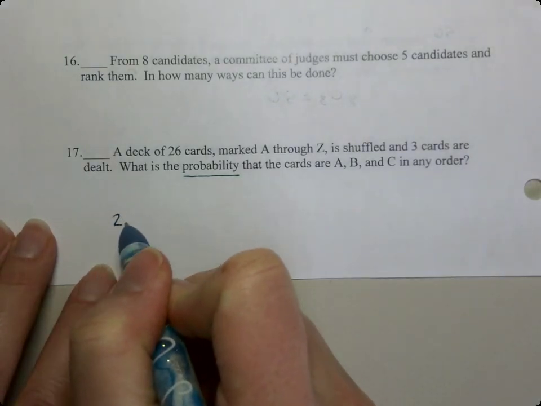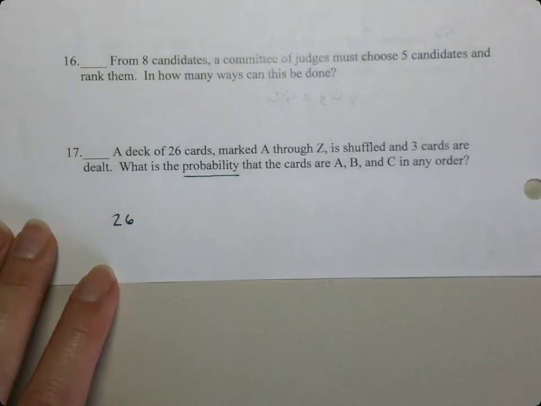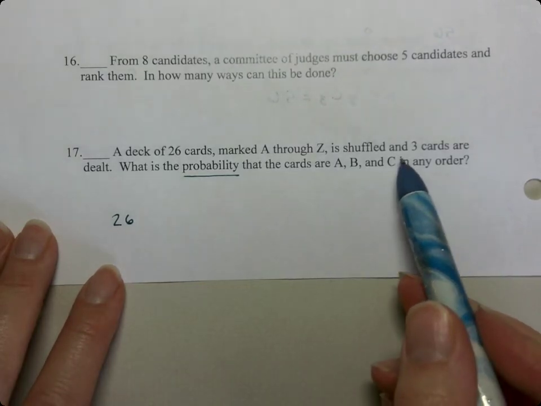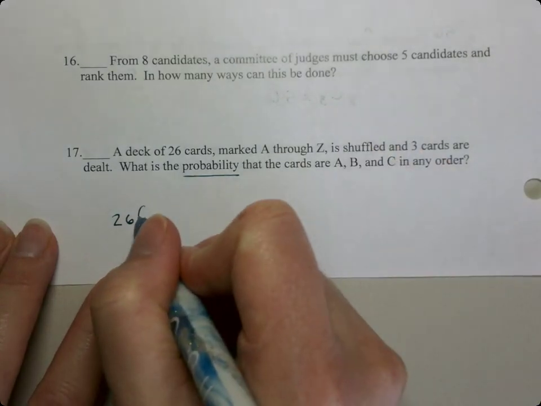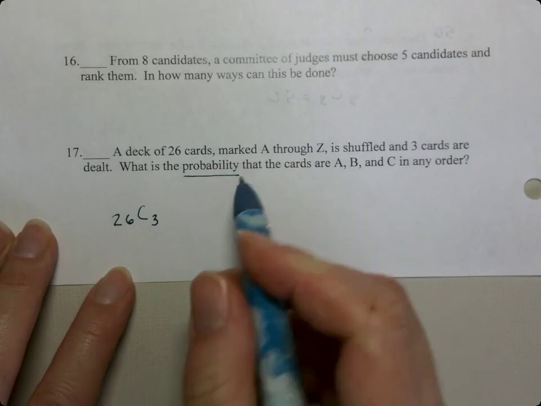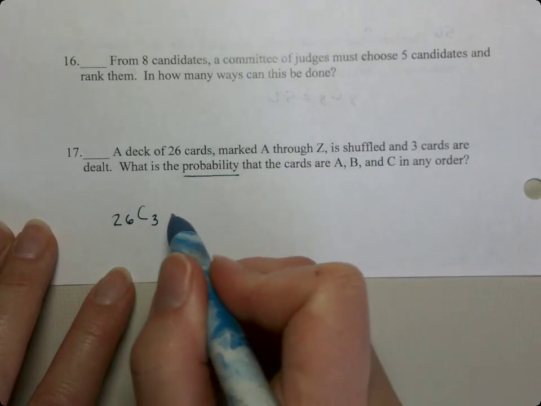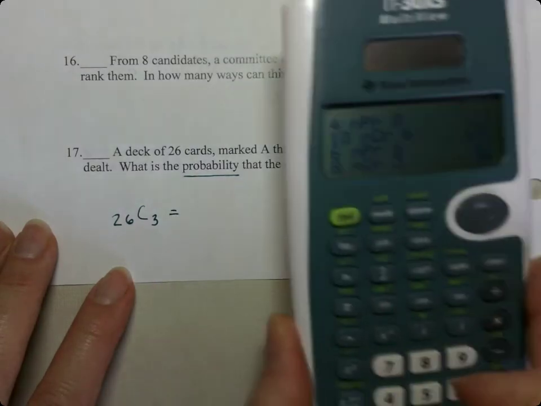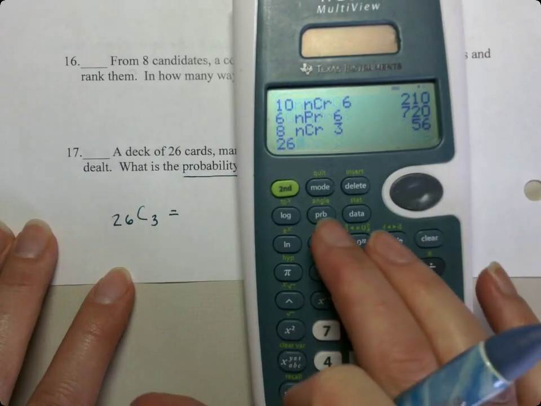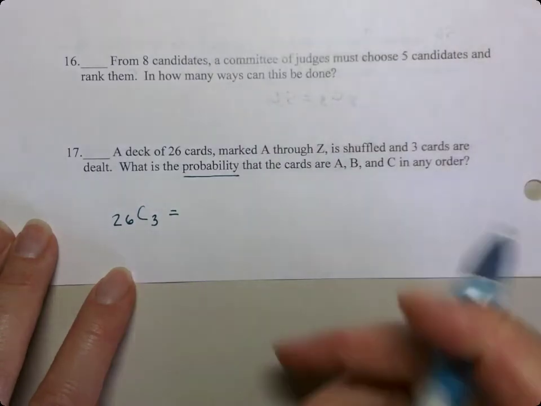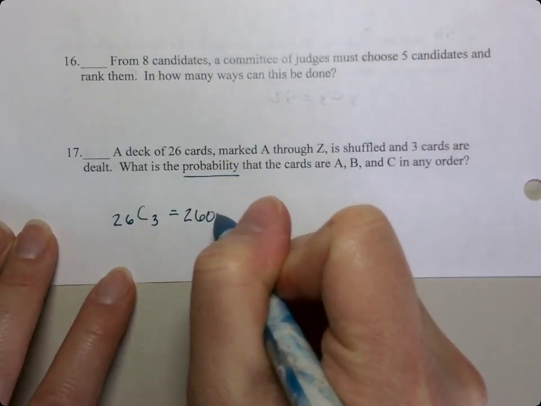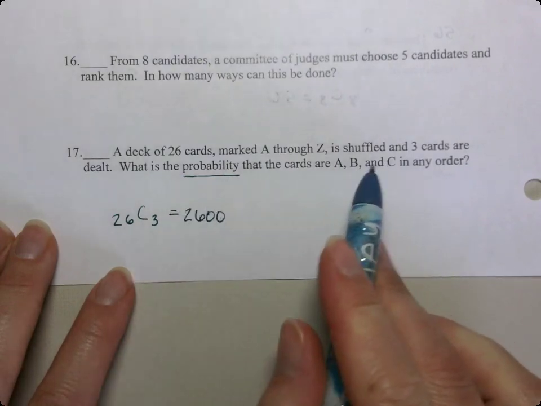Well, does it matter the order you pick the cards in? Does it say anything about picking 3 cards and laying them in a row? Okay, so it's going to be 26 combination 3. So find out what 26 combination 3 is. 2,600. Does anybody agree with that? Okay, so that's how many ways we can pick 3 cards.